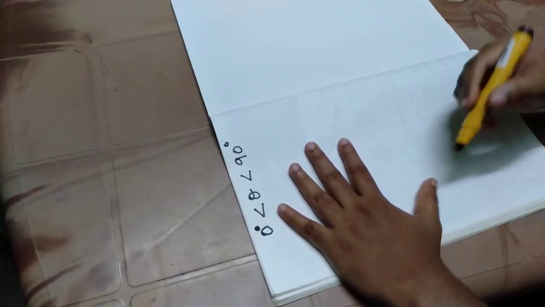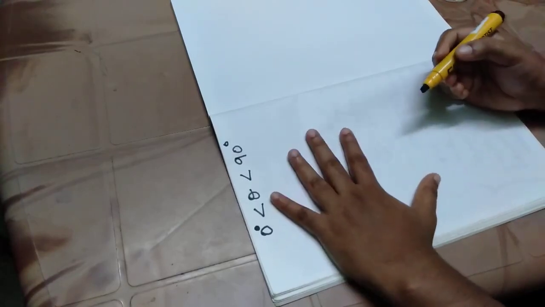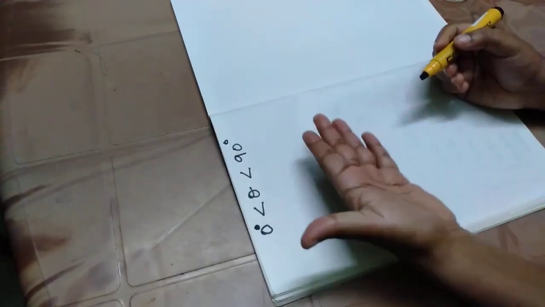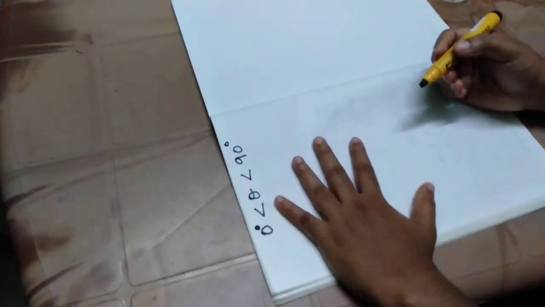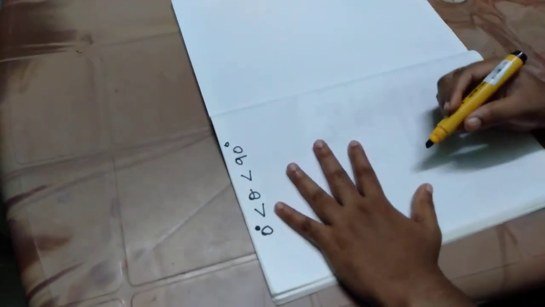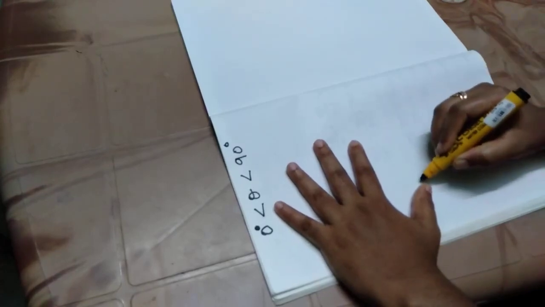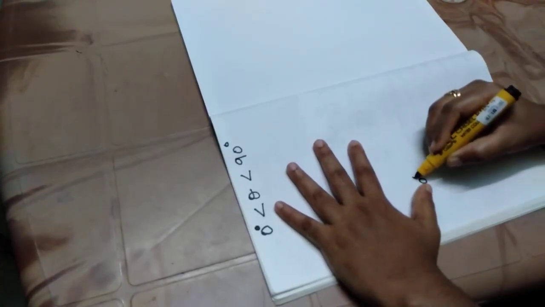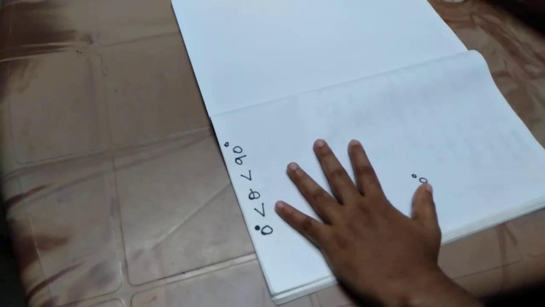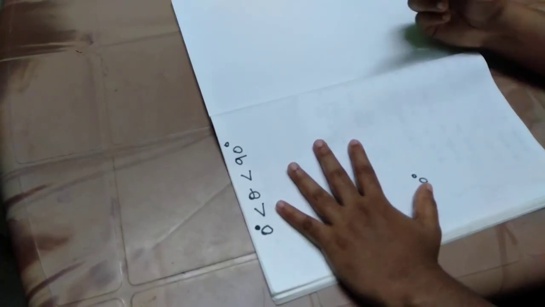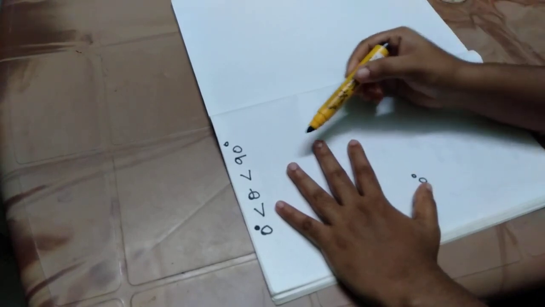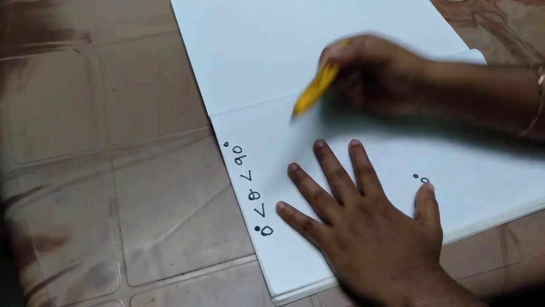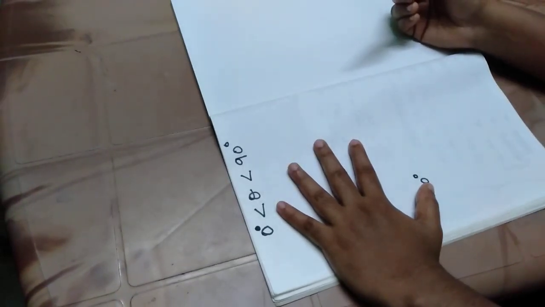Some may have 6 fingers, but commonly there are 5 fingers only: your thumb, index, middle, ring and little finger.